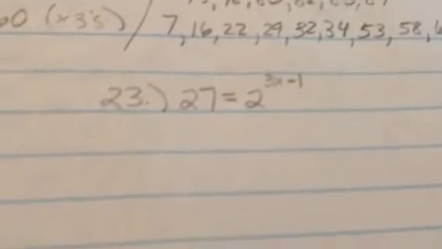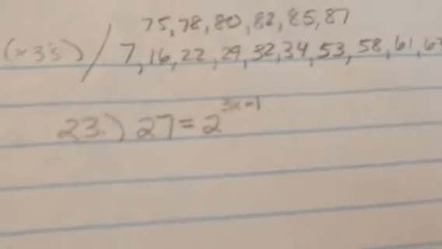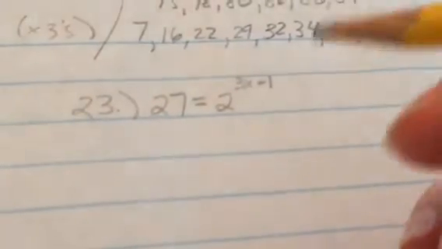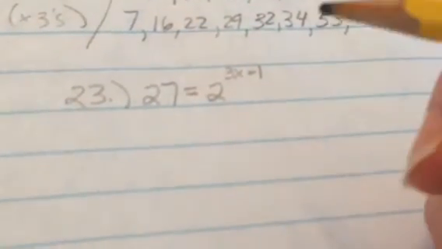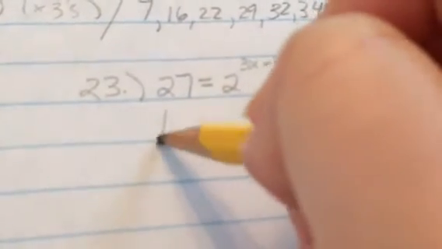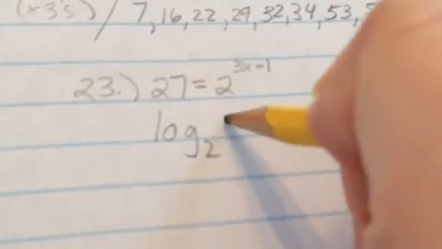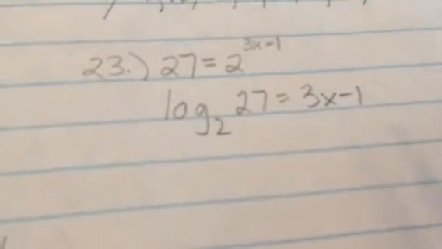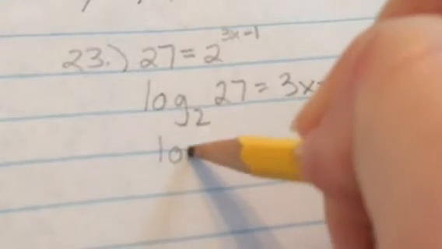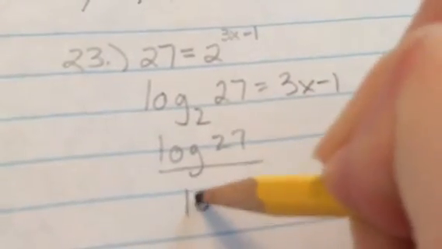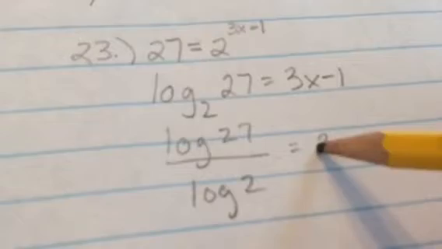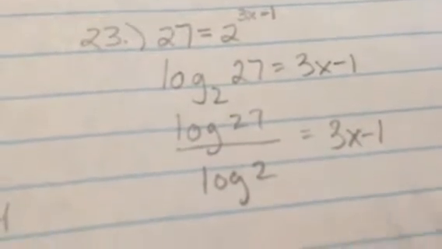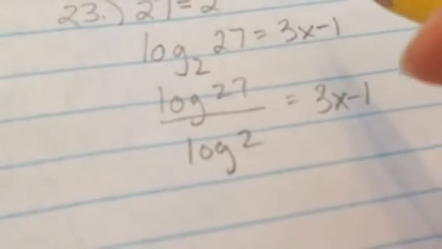If you can't get the bases the same, then you need logarithms. So what we need to do here is we need to either log both sides or put it in log form. And it depends on which way you think about it. So let's do it both ways. If I put it in log form, it's log base 2 of 27 equals 3x minus 1. And then I can just use the change of base formula, which is log 27 over log 2 equals 3x minus 1. And then I can put this in my calculator, which of course I didn't bring.